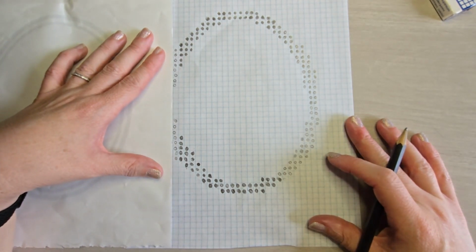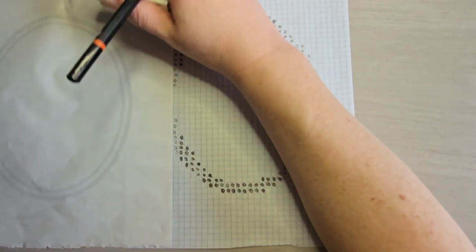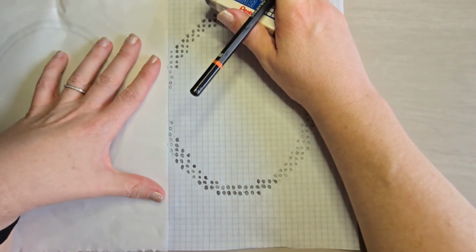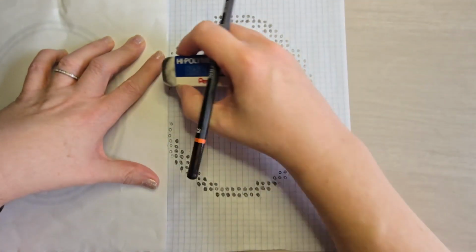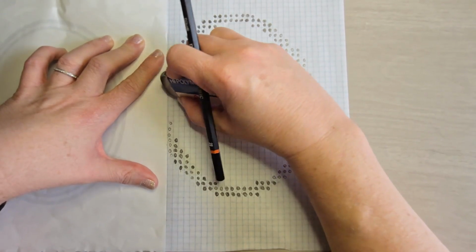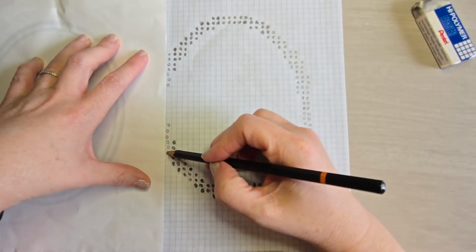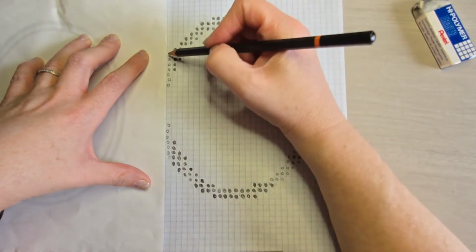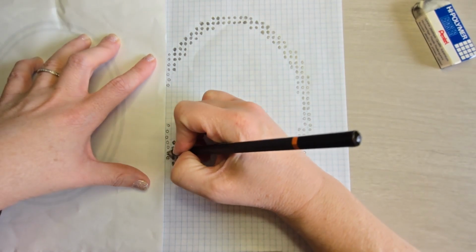Okay, so then we're going to go to the next one. This one has an extra dot right there. And 1, 2, 3, 1, 2, 3. This side's got one extra dot right there. Yeah, so 1, 2, 3, 4, 5, 6, 7. 1, 2, 3, 4, 5, 6, 7. Hey, there we go.